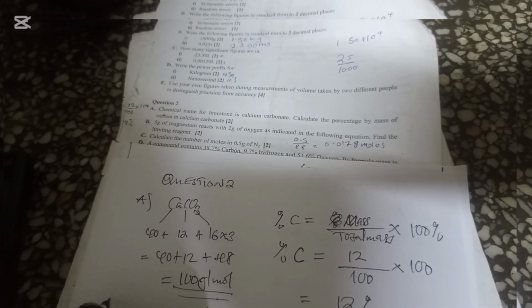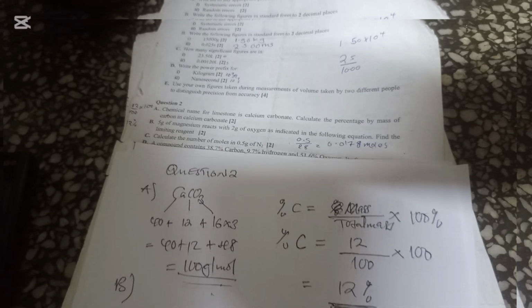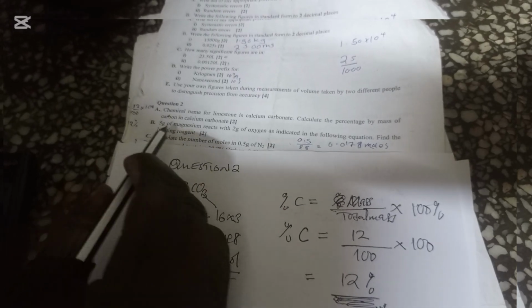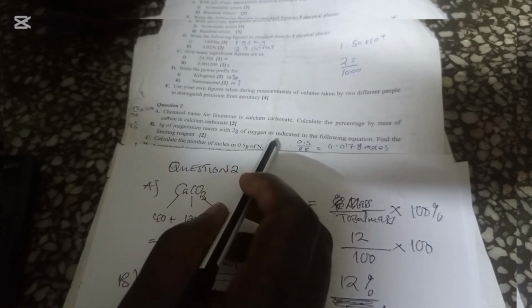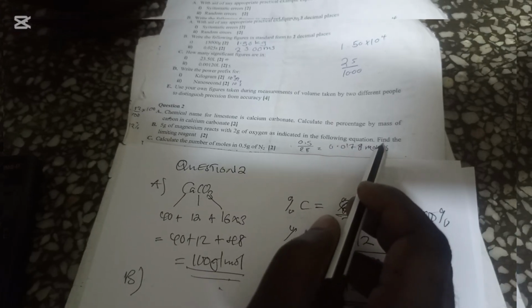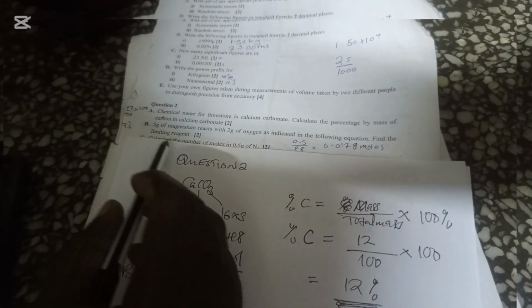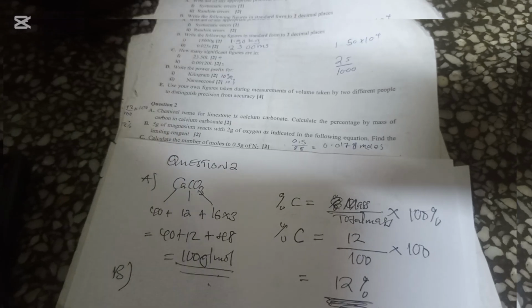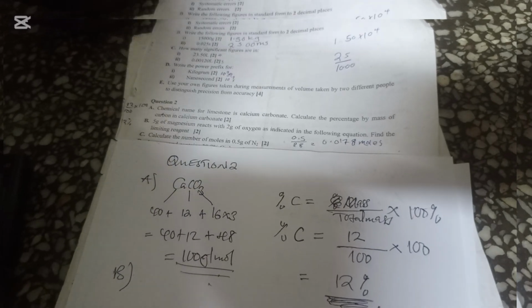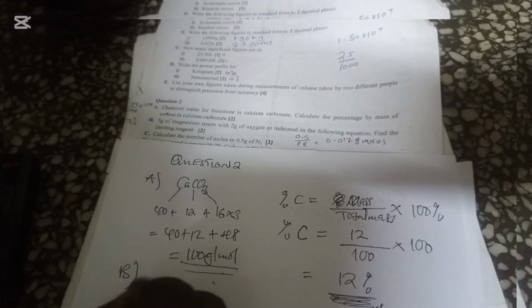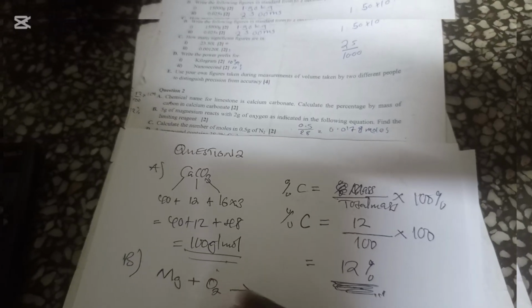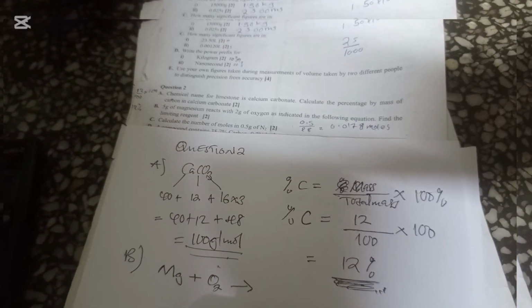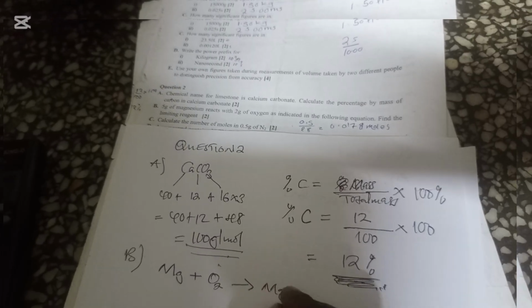And then the next question, which is B, was saying 5 grams of magnesium reacts with 2 grams of oxygen as indicated in the following equation. Find the limiting reagent. So what we need to do here is establish the equation. We are told that magnesium reacted with oxygen, and this actually produced magnesium oxide.